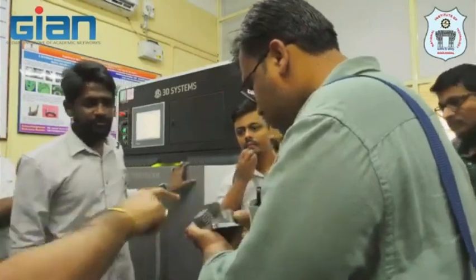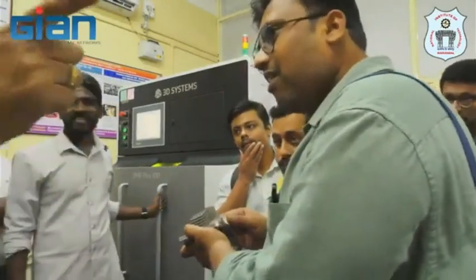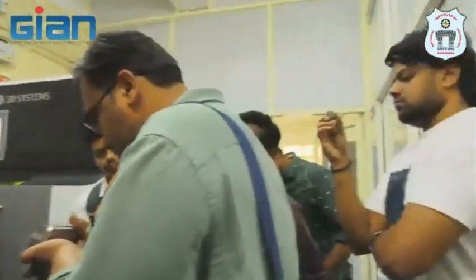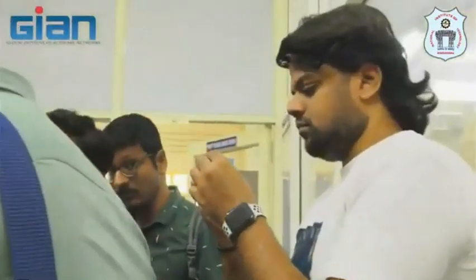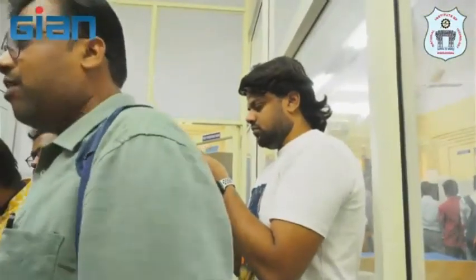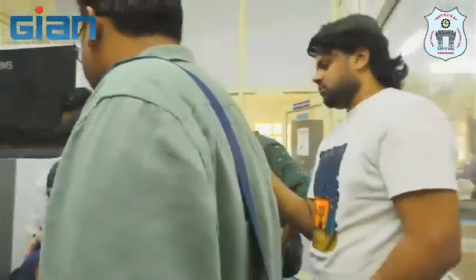This is a medical implant. Tomorrow I am going to explain one of the cases. Yeah, the finish is very nice. This as-built finish is very, very good.